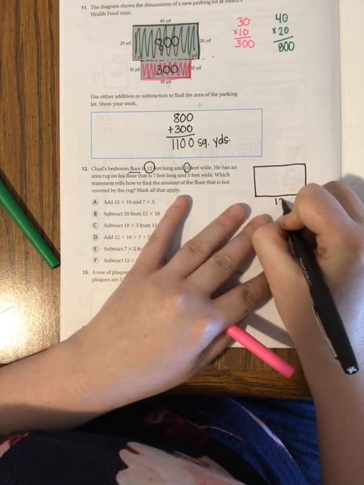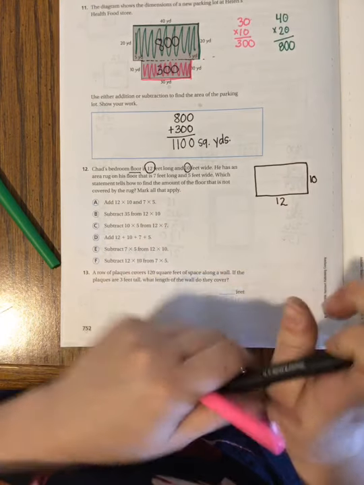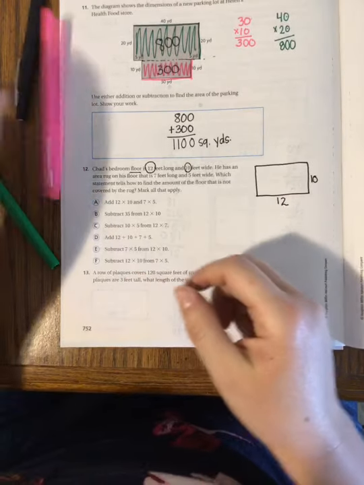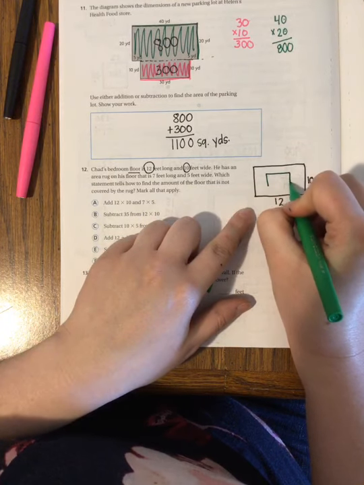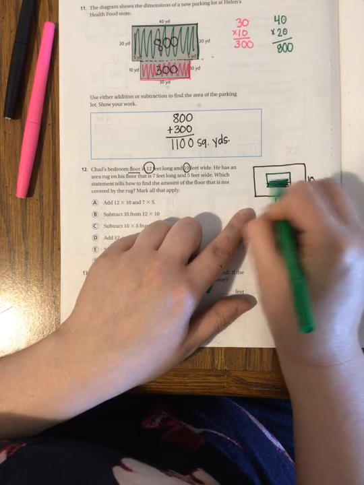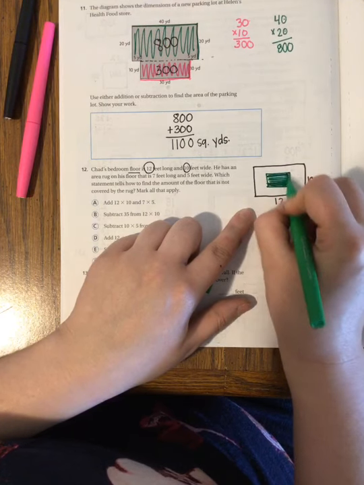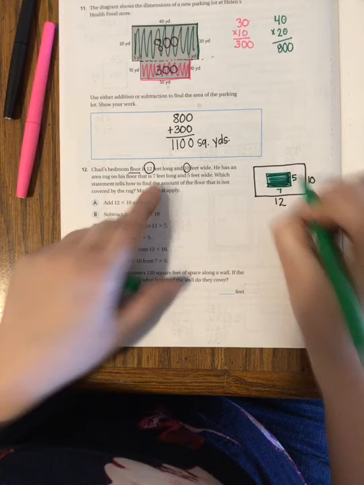So his bedroom floor is 12 feet long by 10 feet wide. He has an area rug on his floor, so he has a rug. And his area rug is 7 feet long by 5 feet wide.